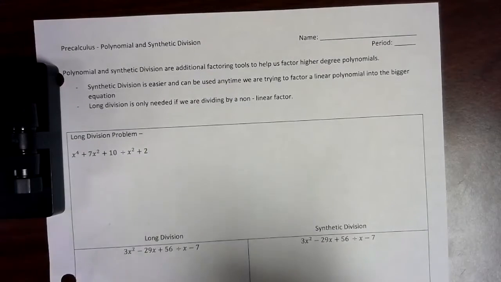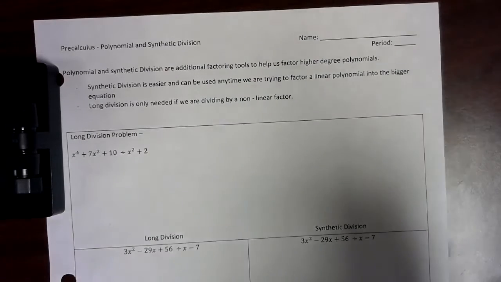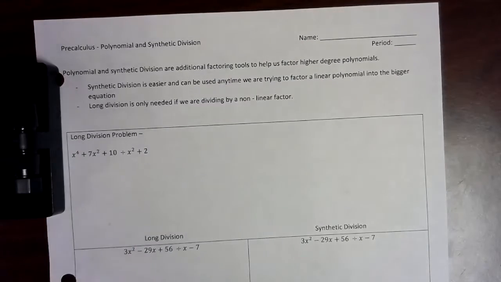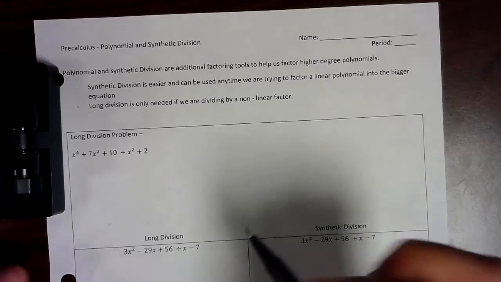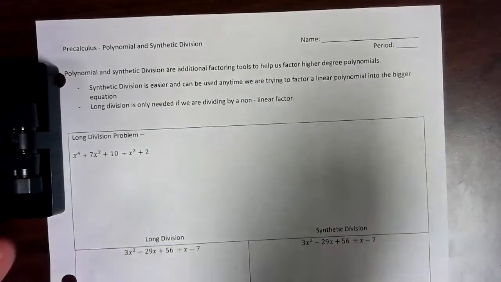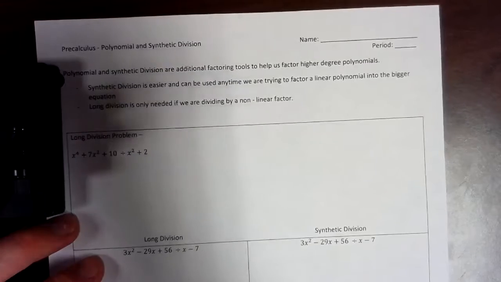These are just more tools that help us solve, and really we're only going to use them for polynomials that are bigger than quadratic. So something like x to the power of 3, or even more so x to the power of 4, sometimes x to the power of 5. So we're using these to help us factor those higher degree polynomials.